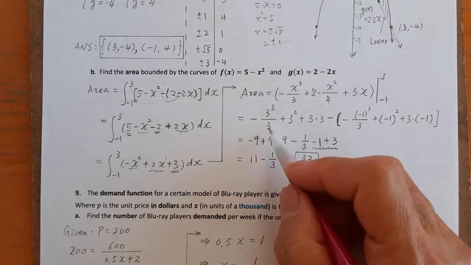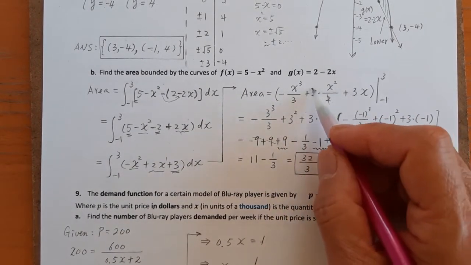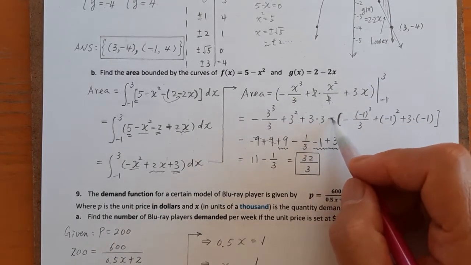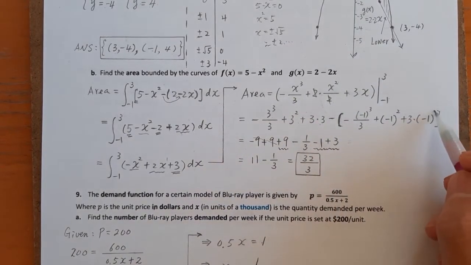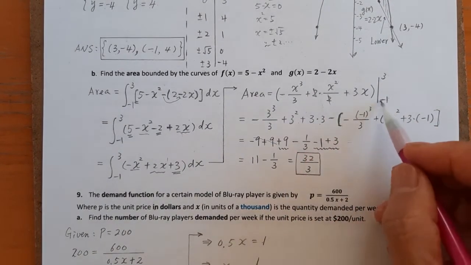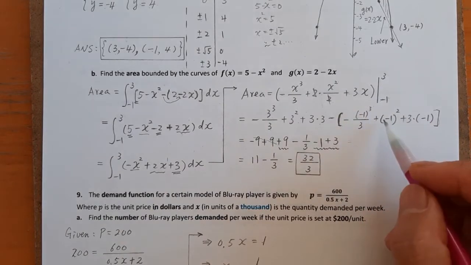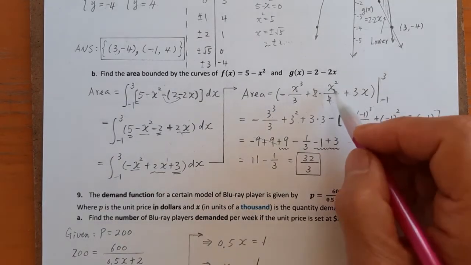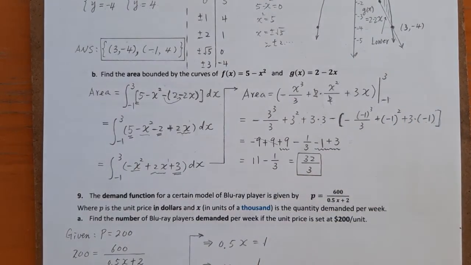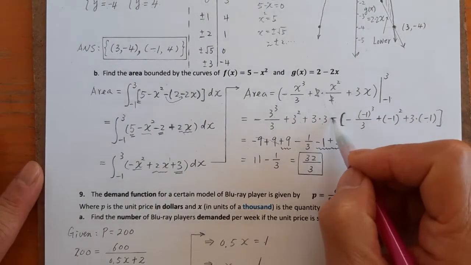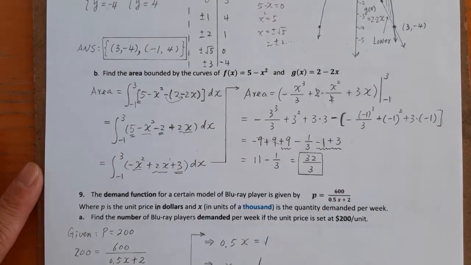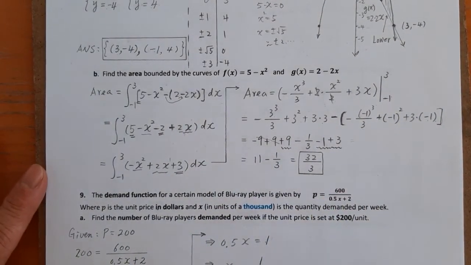Plug in 3: negative x cubed over 3 with 3 plugged in, plus x squared with 3 plugged in, plus 3 times 3, minus, and put in the parentheses, plug in -1: (-1) cubed over 3 plus (-1) squared plus 3 times -1. You have to put the parentheses, because here there's a minus. Removing the parentheses, you have to change the signs.